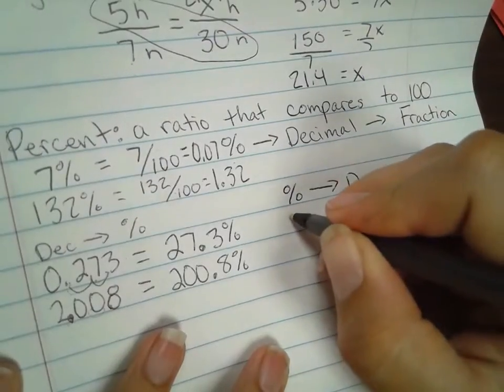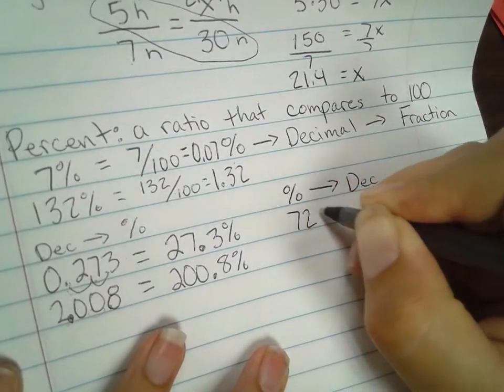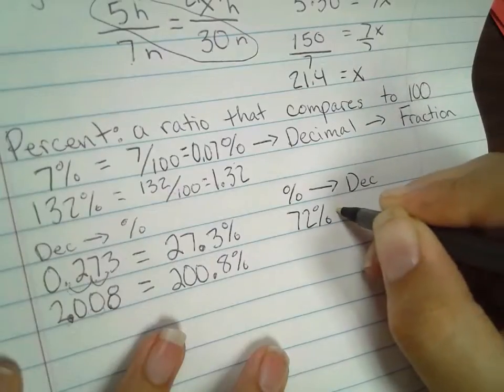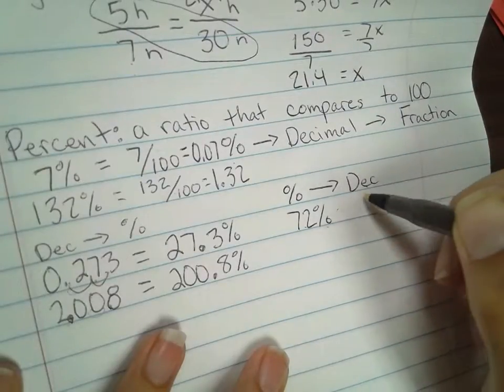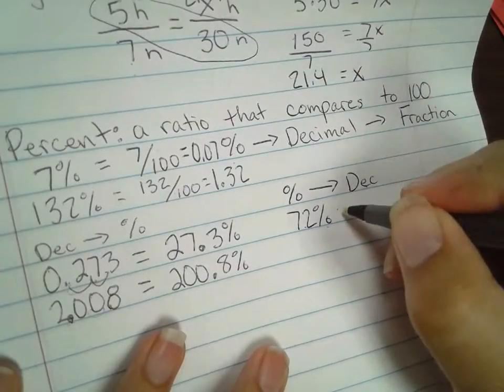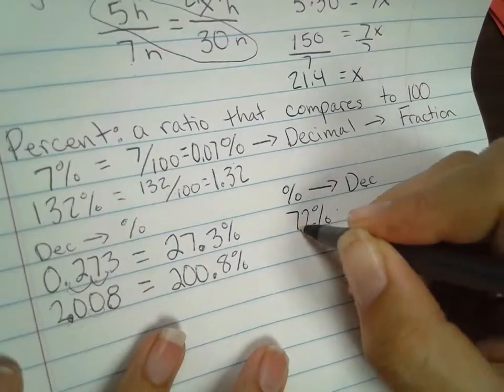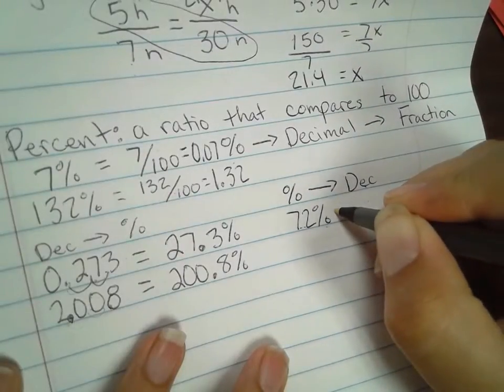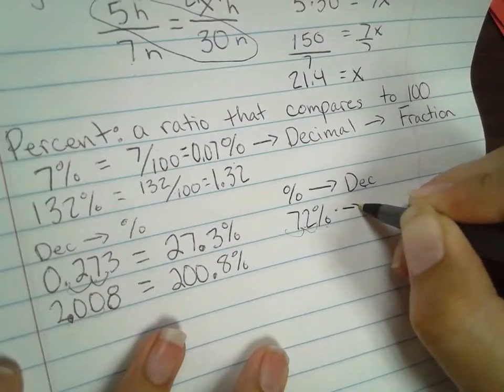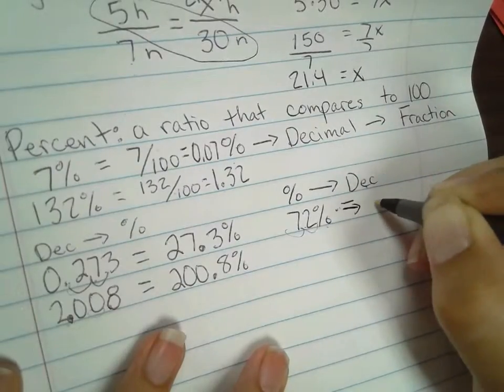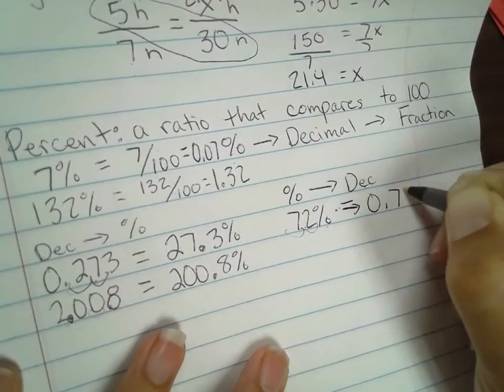Okay, so if we want to go percent to decimal, if I have 72% and I want to downsize him to decimal, he's weak, and remember, percent man is strong and bold, decimal man is weak and old. So I'm going to move the decimal back 2 places, and that would be 0.72.